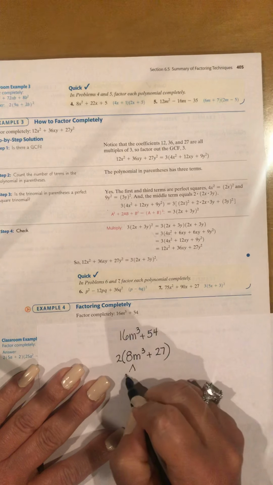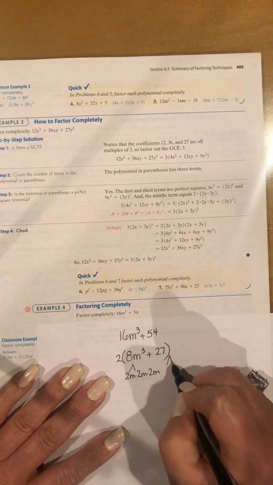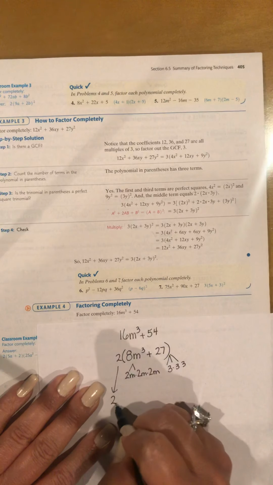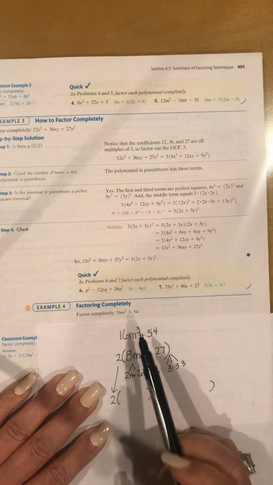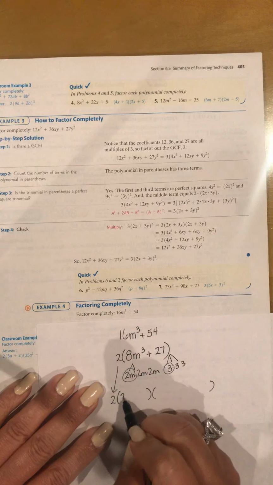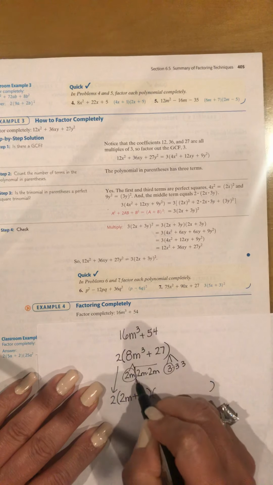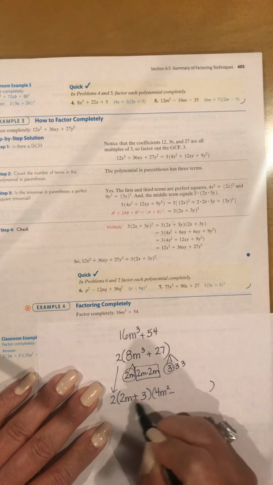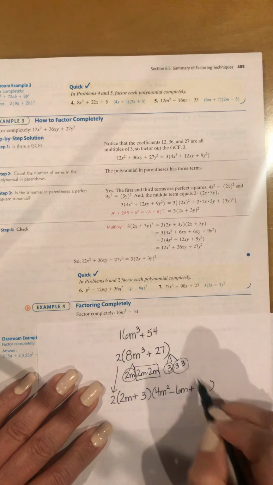Now this is 2m times 2m times 2m, and this is 3 times 3 times 3. So we bring this 2 down, and it's the sum of two perfect cubes. So remember, one of each of these goes in the binomial, and whatever this sign is goes here. These two get multiplied. Switch the sign, multiply these two. This sign is always a plus sign. 3 times 3 is 9.